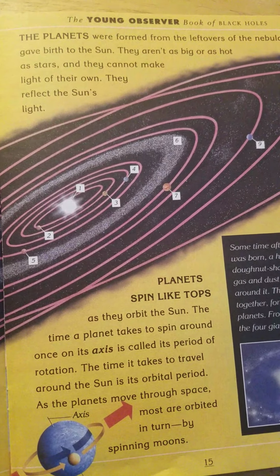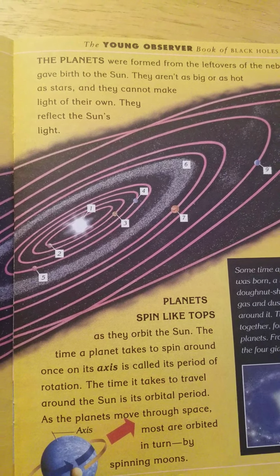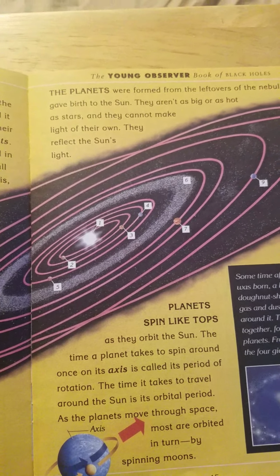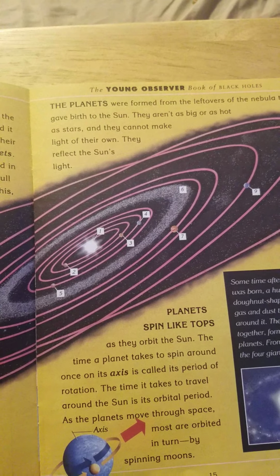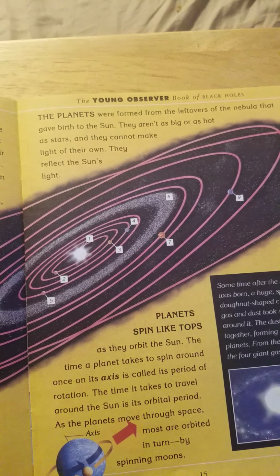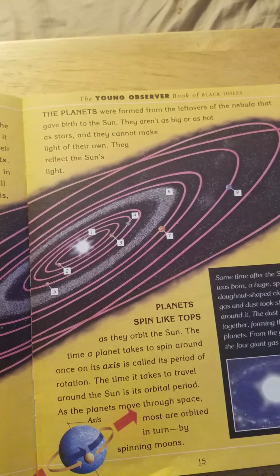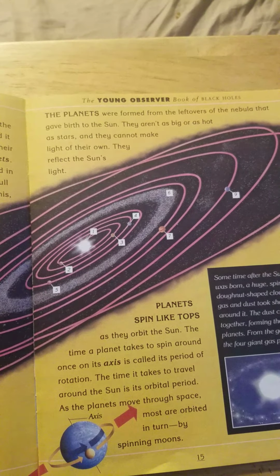Planets spin like tops as they orbit the sun. The time a planet takes to spin around once on its axis is called its period of rotation. The time it takes to travel around the sun is its orbital period. As the planets move through space, most are orbited in turn by spinning moons.